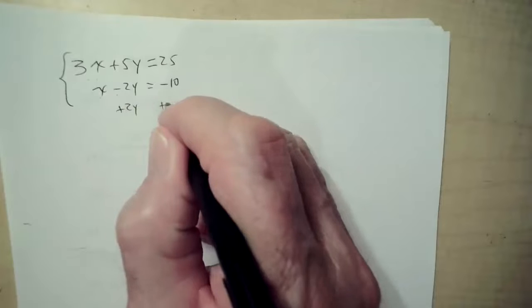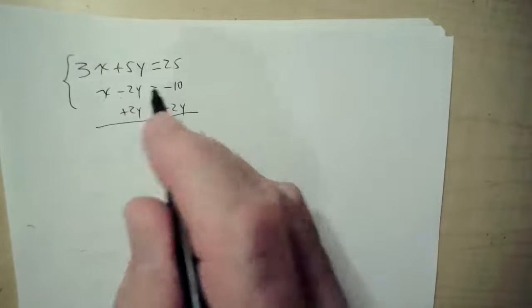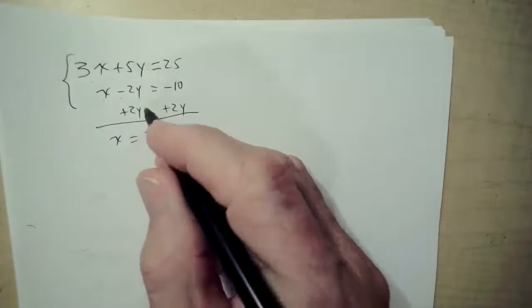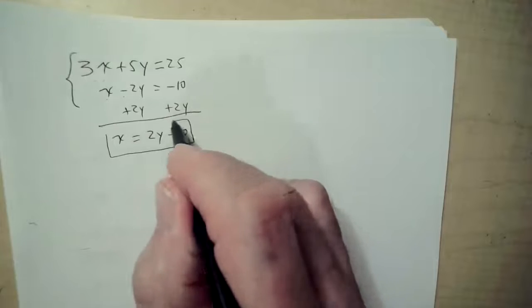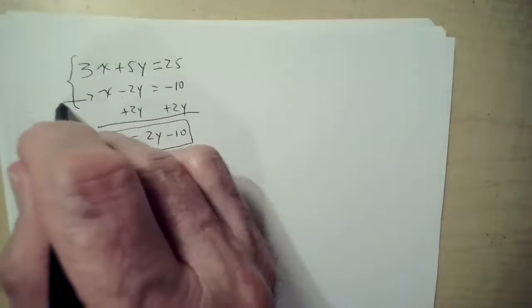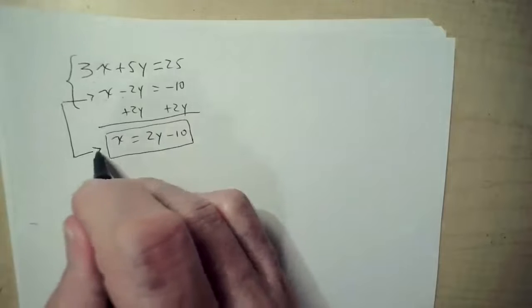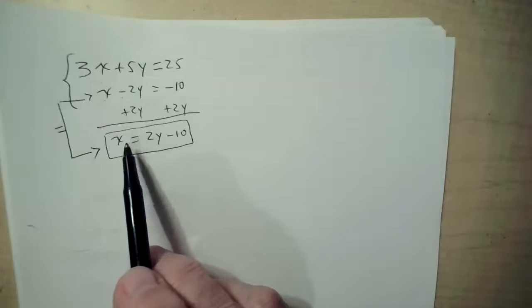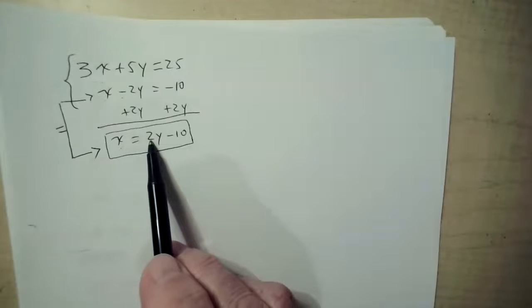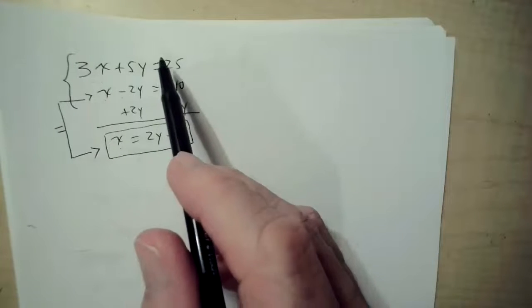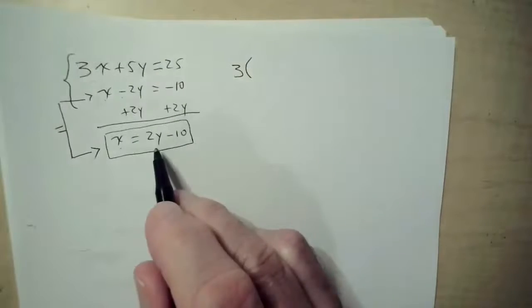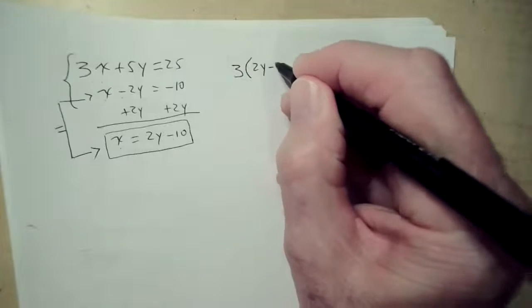How do we do that? We add 2y to each side. Now we know that x equals 2y minus 10. And remember, this equation and this equation are equal. We just rearranged them some, but it means the same thing. Now we take this, x is 2y minus 10, and plug it into the other equation. So we get 3x. Now how much is x? 2y minus 10.